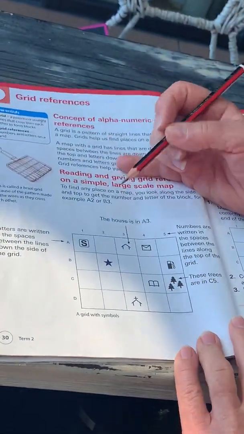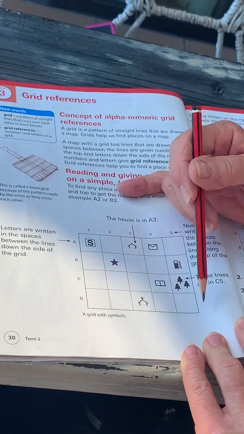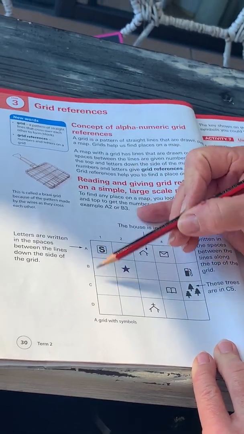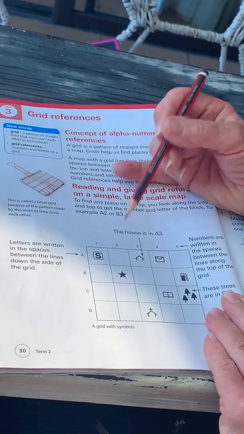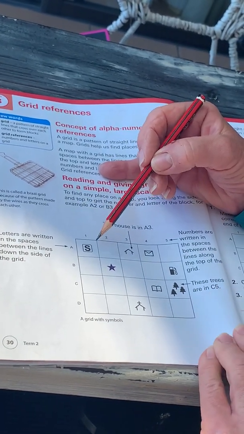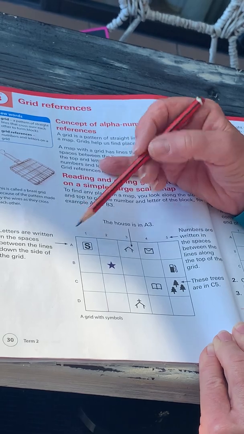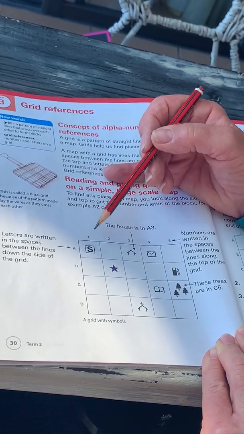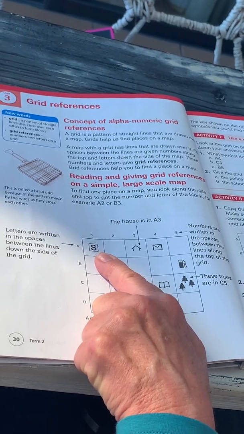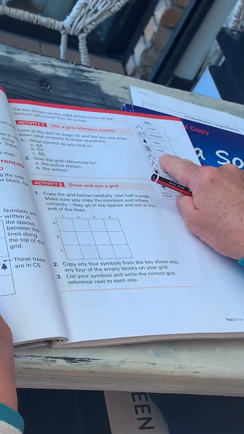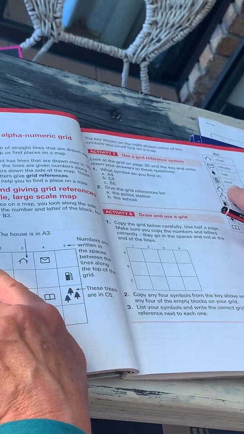Here's another example. Here we have our grid with A, B, C, D down there. And here we have our numbers. Okay. So you can see that the S is in the block A1. Now, what does S stand for? If we go over here, we can see that S stands for school. Okay, so the school would be in that particular part.